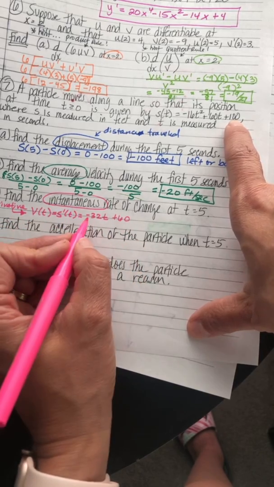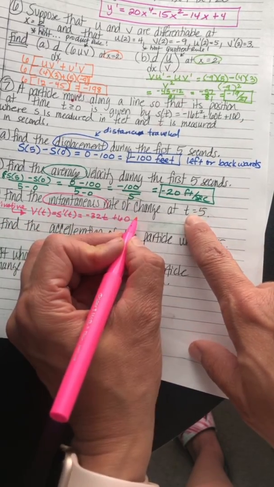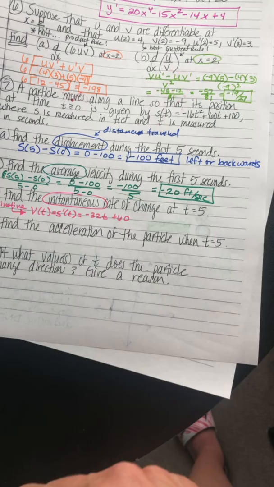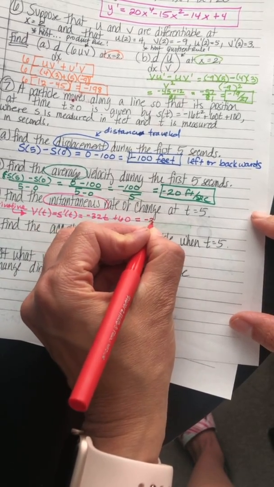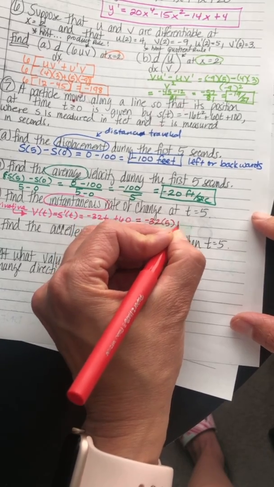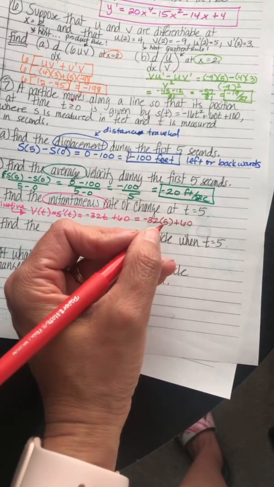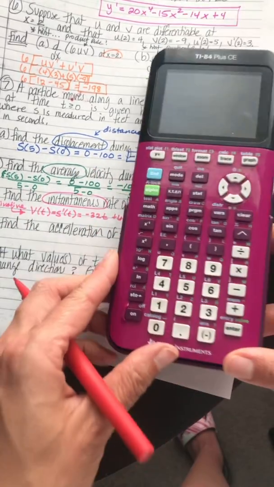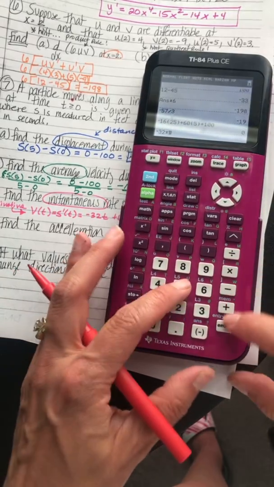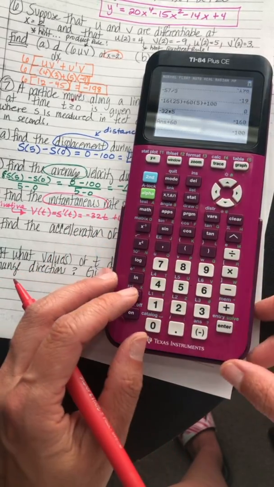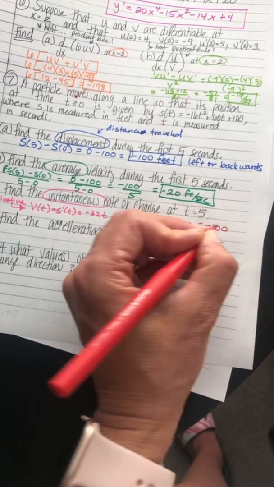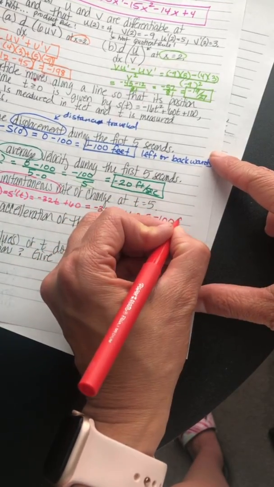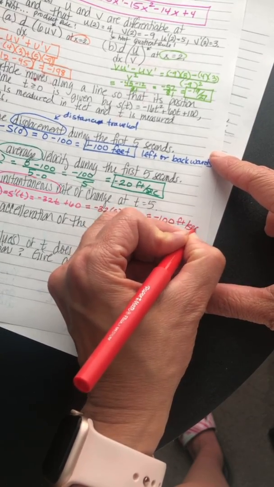Okay. So, but it needs to be at t equals 5. So now we need to plug in 5 into our little formula here. Negative 32 times 5 plus 60 is negative 100. So the instantaneous velocity is also negative 100 feet per second.